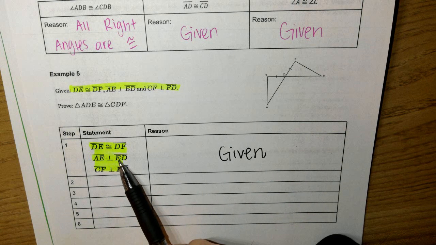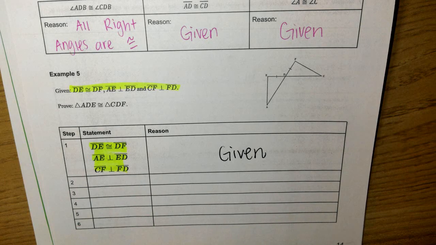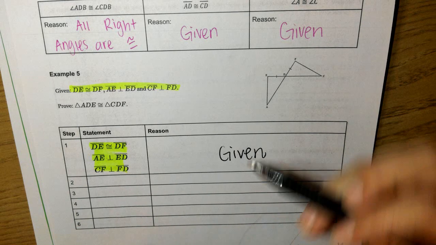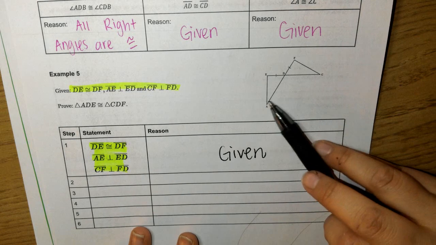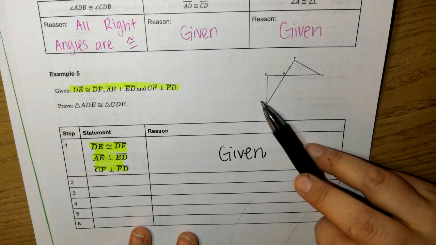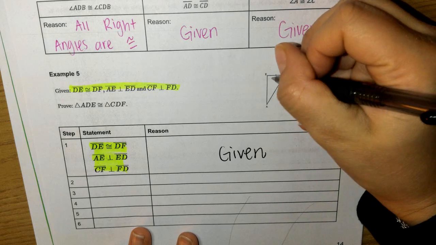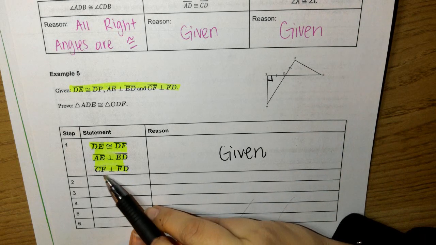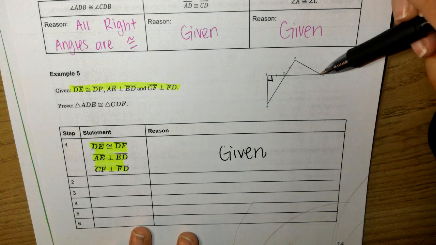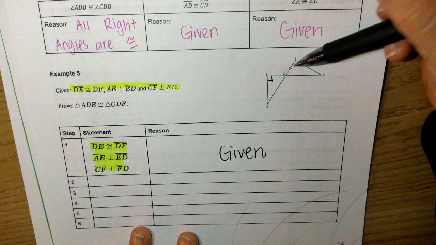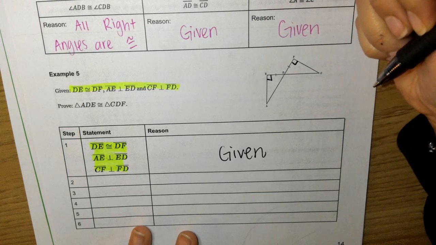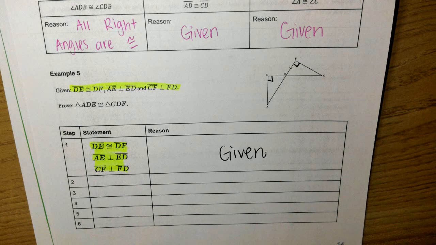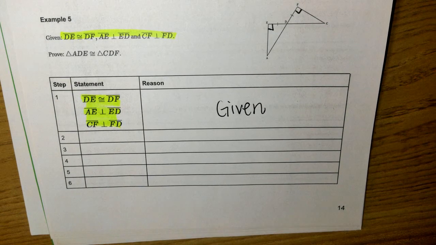AE is perpendicular to ED. It's that word perpendicular. I know that that means I'm going to have some form of right angle. So let's look where AE is. Here's AE. Here's ED. Therefore, this is a right angle. Same thing over here. CF is perpendicular to DF. This is also a right angle. I just wanted to mark those things up before I move on.